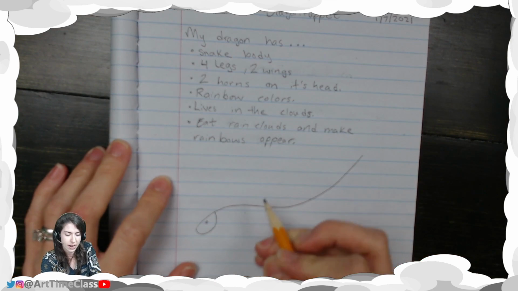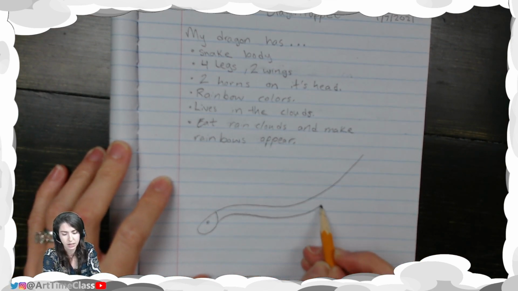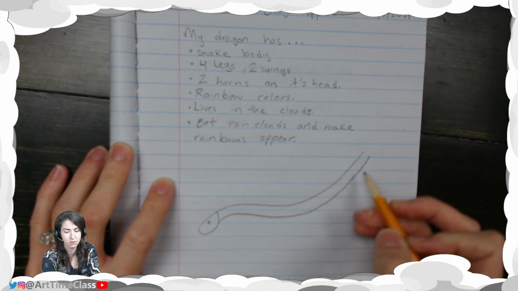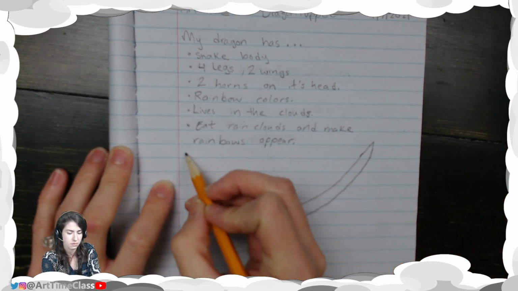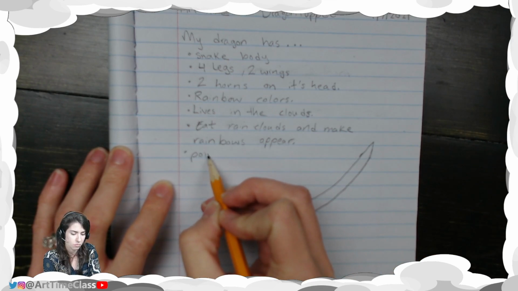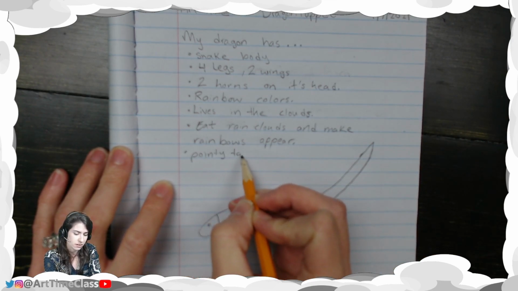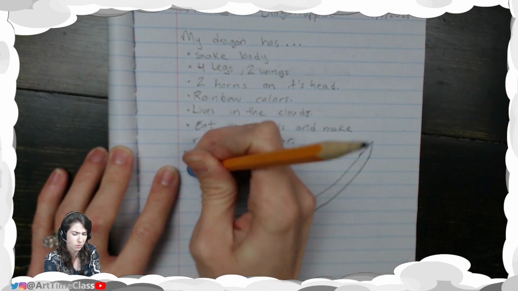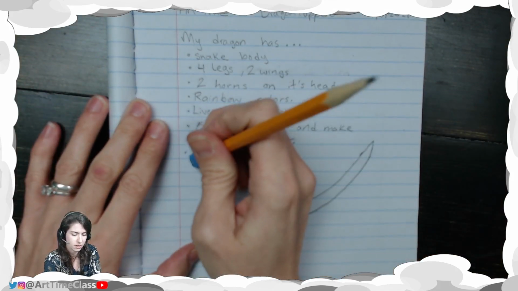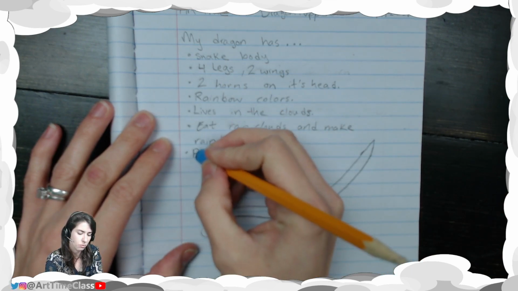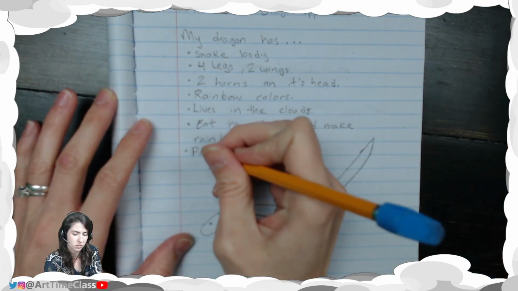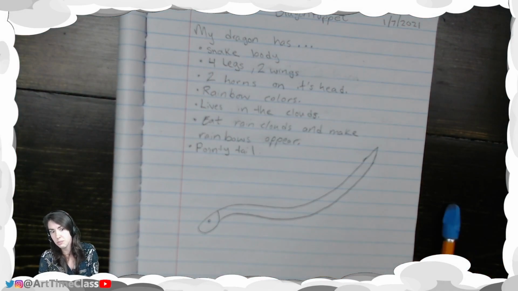I can add eyes, and I'm going to go ahead and continue that body. I'm going to have it have a pointy tail. Pointy tail, I just thought of that. And, ooh, I do want to capitalize my letters here. I'm making a nice list. I want my words to be capitalized at the beginning of each point. Okay. And then it's going to be a rainbow color.